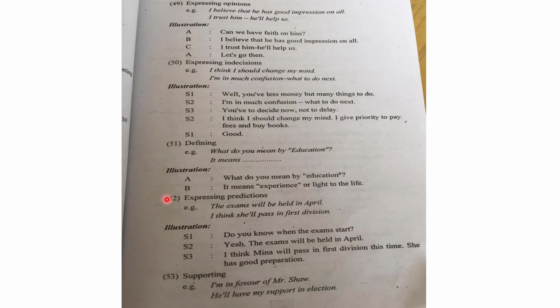The 52nd type is expressing the predictions. If you are predicting something, you don't yet know, but you are presuming or predicting something. So you'll use the communicative functions like, these exams will be held in April. I think she'll pass in first division.